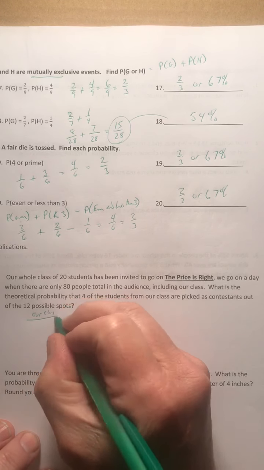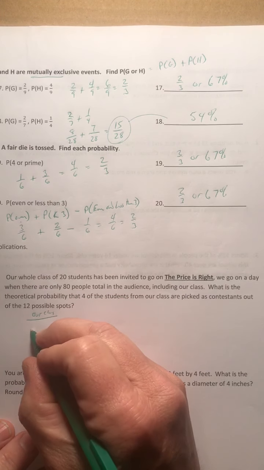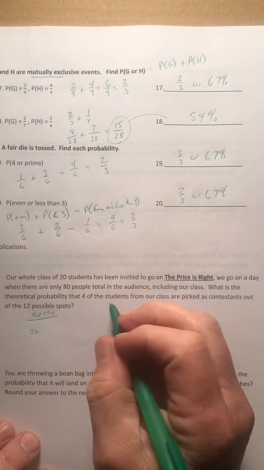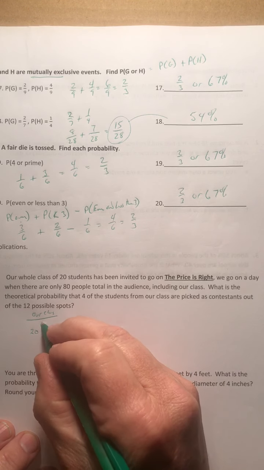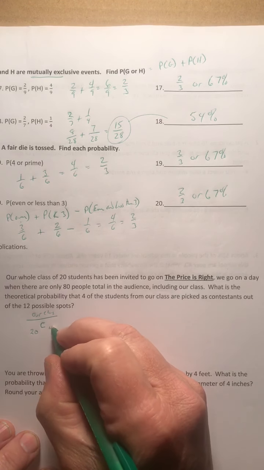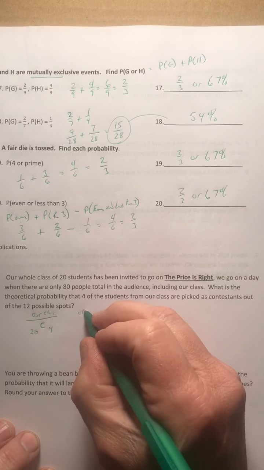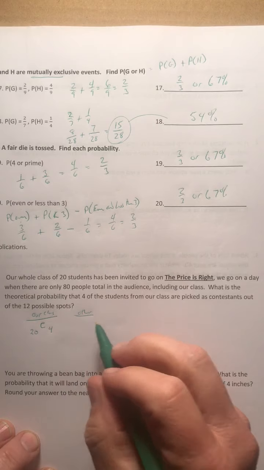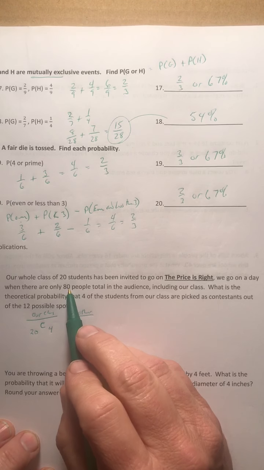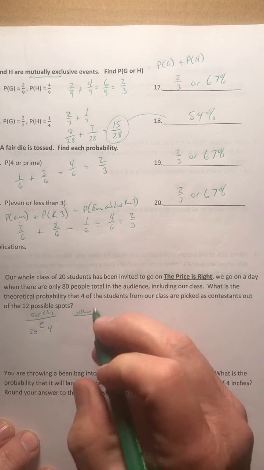Our class has 20, and it doesn't matter what order, so it's going to be C(20, 4). That's the 4 from our class. For the other contestants that get picked, there were 80 total, so 60 of them weren't in our class.